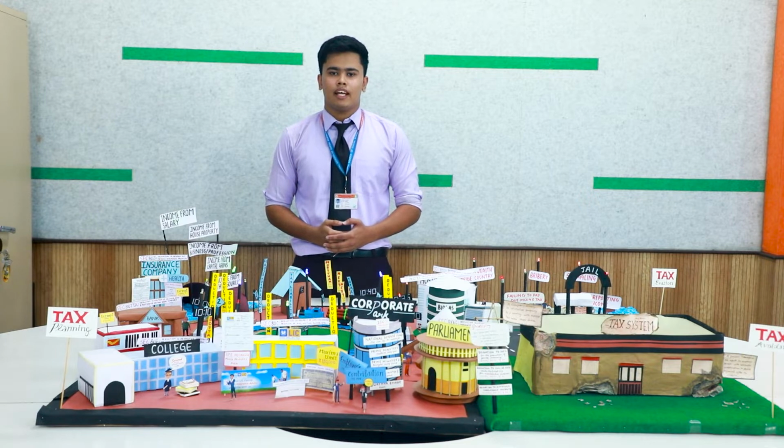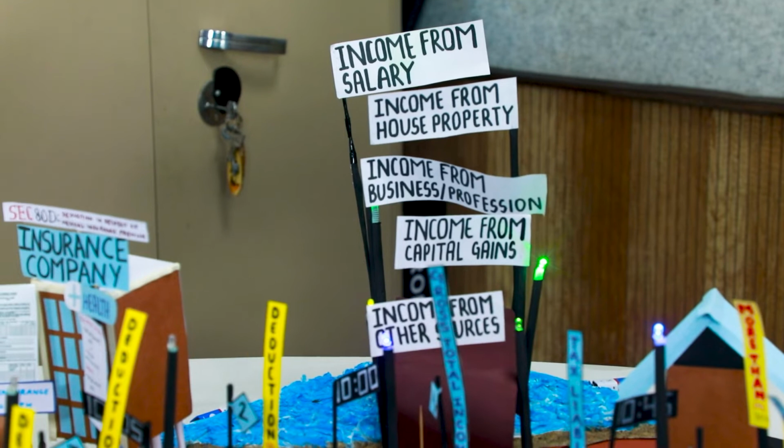Kosh Mulok Danda. Treasury is the root of administration. Well said by Kautilya Chanakya. The topic of our model is tax planning, tax evasion and tax avoidance. So let us begin with tax planning.